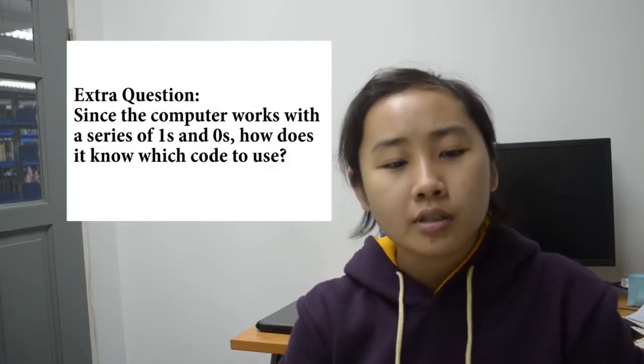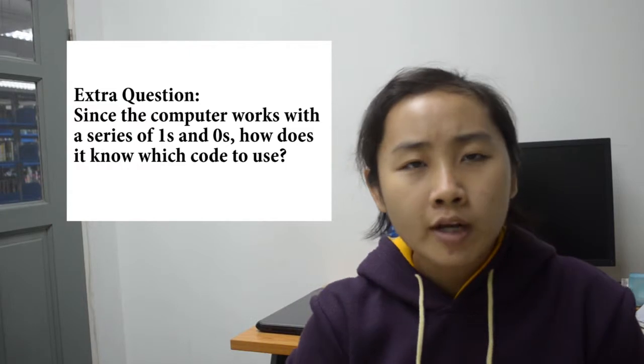One extra question: since the computer works with a series of 1s and 0s, how does it know which code to use? Whatever the computer works on is stored in files, in order to avoid confusion, as it has extremely long sequences of ones and zeros, which the machine has to know whether to convert to ASCII code, binary numbers, or the codes for multimedia. Therefore, most files contain a file header with the coding information to represent the file data. So when the computer reads the file header, it knows how the contents in the file were coded. So now I would like to pass the time to Chaman.